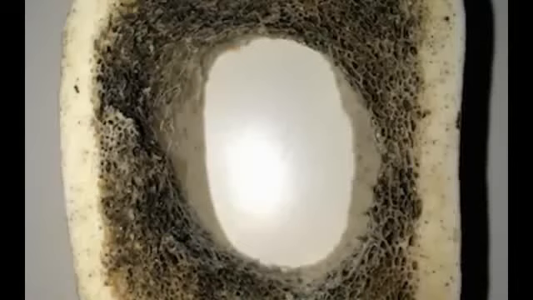So this pump, as it is sucking blood to circulate, the same circulation which goes through the section of the bone will suck the lymph through the bone structure.